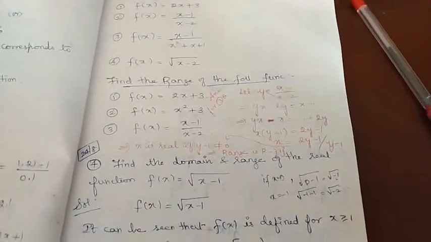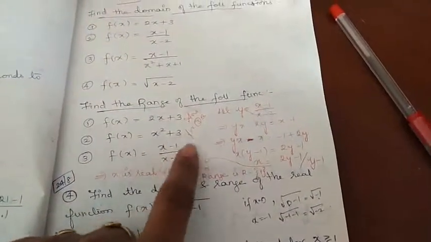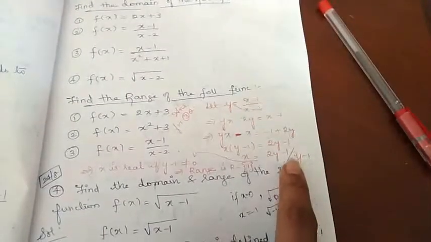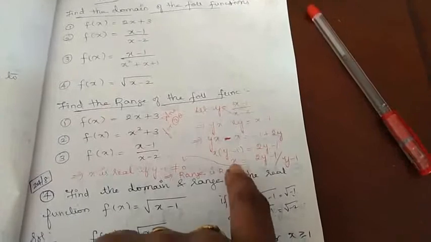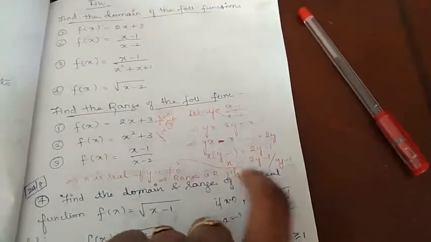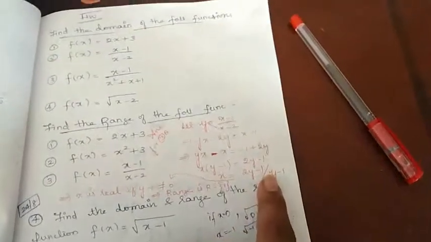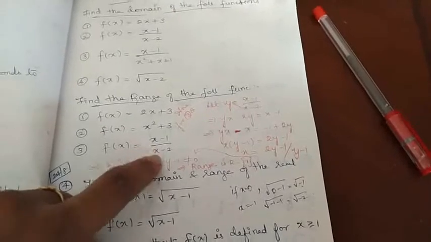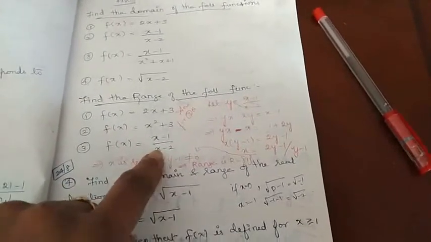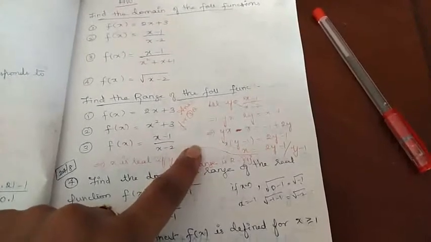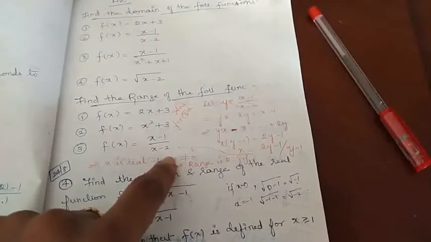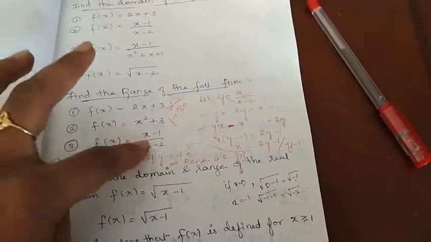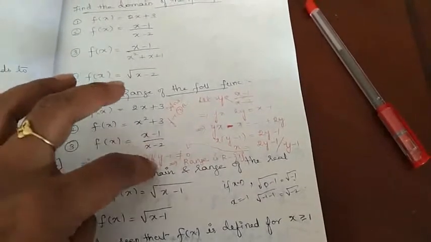So when you have a rational function like this, how do you find your range? Take this function as your y and cross multiply it. Solve for x in terms of y, then see that the denominator in y should not be equal to 0. What will be the domain for this function? For the domain, the denominator should not be equal to 0. So x minus 2 should not be equal to 0, so x should not be equal to 2. Except for 2, for all other real numbers, the function is defined. So the domain for this function is R minus {2}.